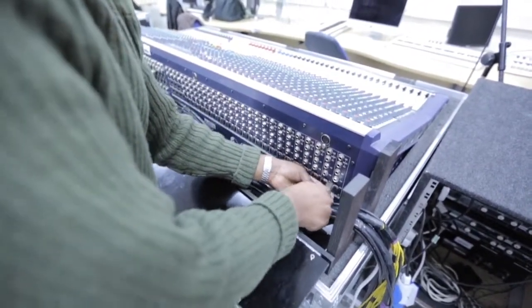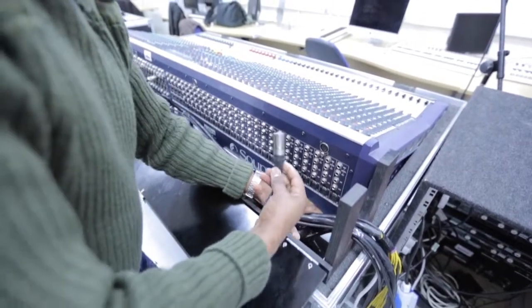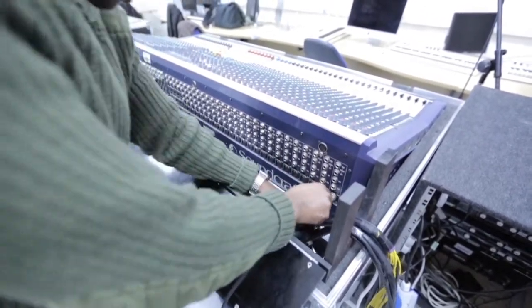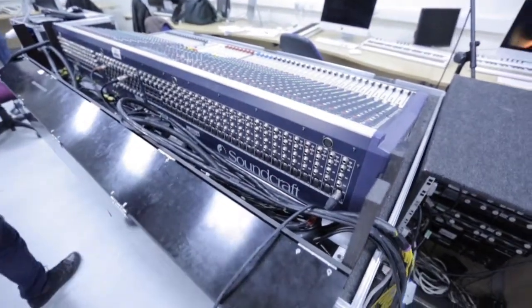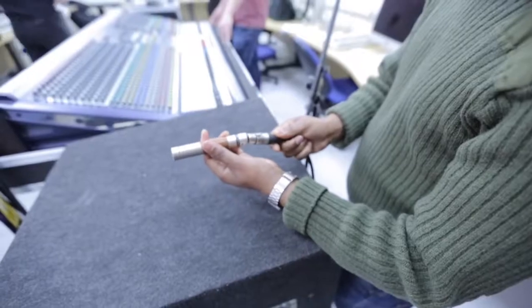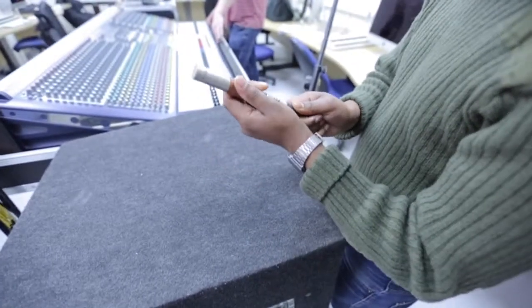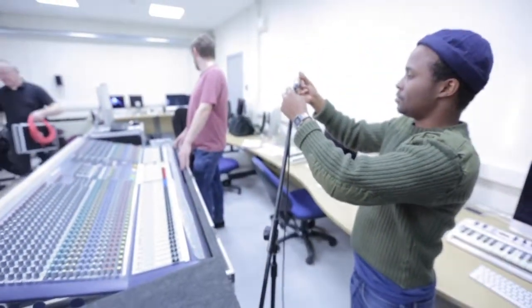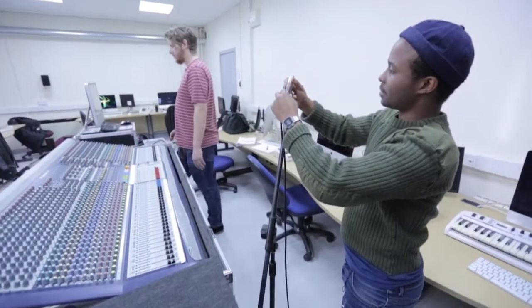I will connect the input through the stage box into the channel XLR inputs. But today, I have decided to use a direct mic input at the back of the desk. I'm using a Behringer S2 connected into channel 1 of the line inputs. And I use my vocal as a sound source.